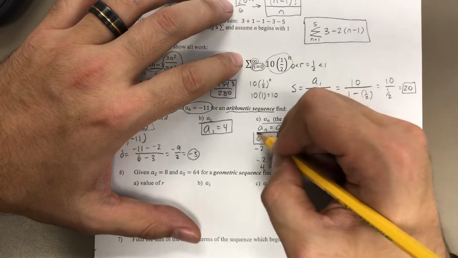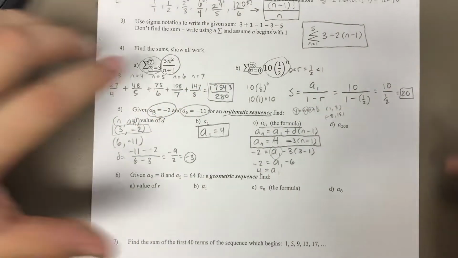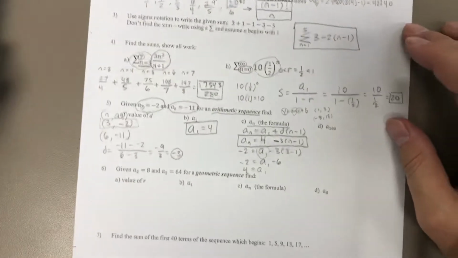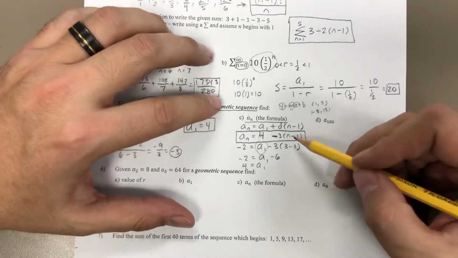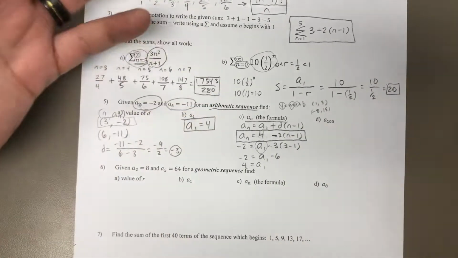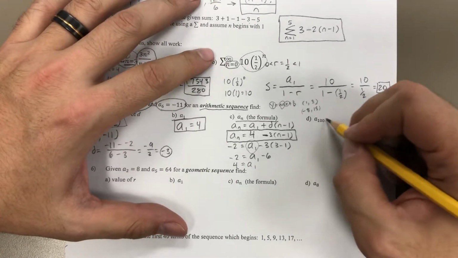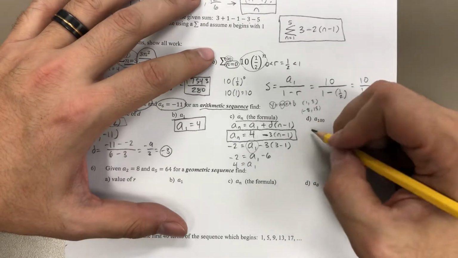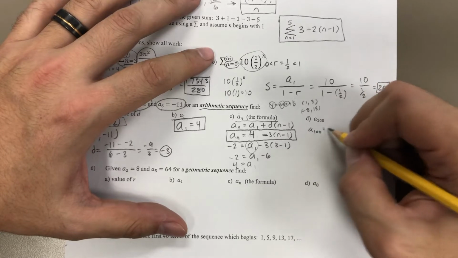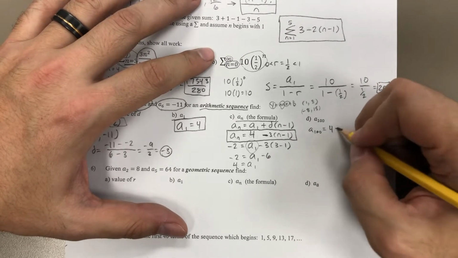Explicit rules are really, really helpful if you need to find a specific term in a sequence. If we needed to find, say, the 68th term, we'd plug in 68 for n. If we needed to find the 12th term, we'd plug in 12 for n. And in this case, if we need to find the 100th term, we just simply plug in 100 for n. And we get our answer.